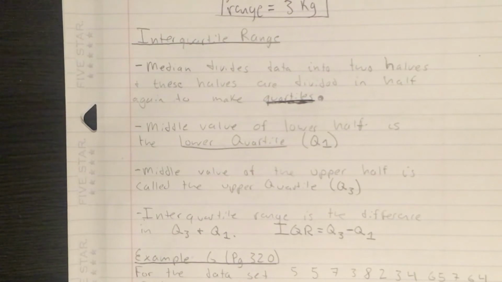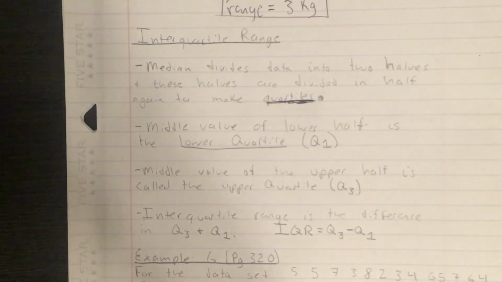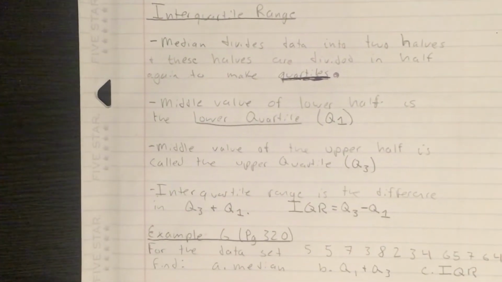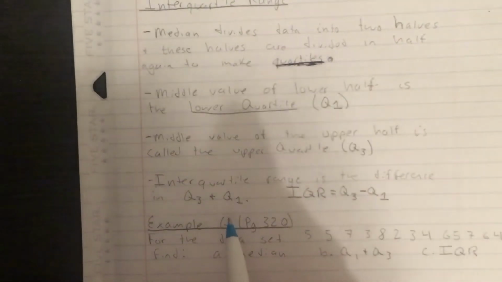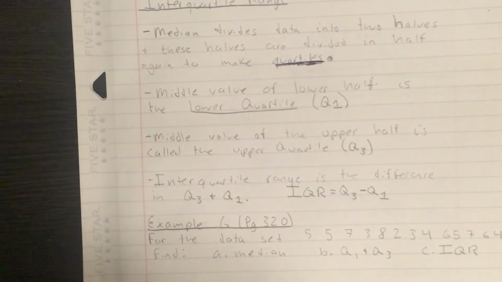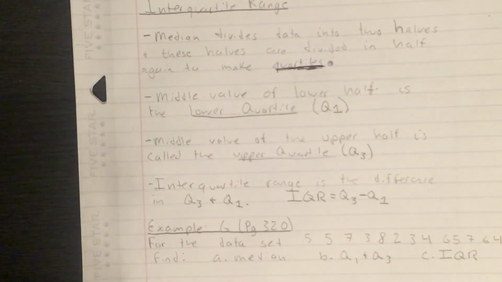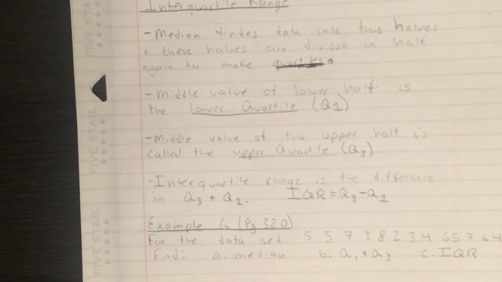Think about how much money is 3/4. That is the 75% mark of a data set. Now, the interquartile range is calculated very similarly to the regular range, except you are subtracting the lower quartile from the upper quartile.